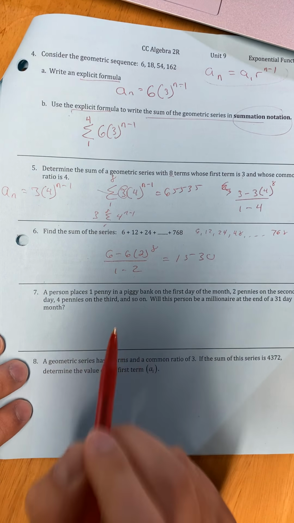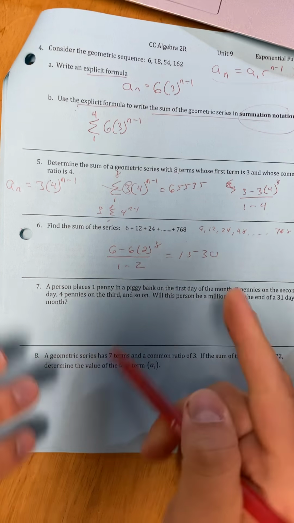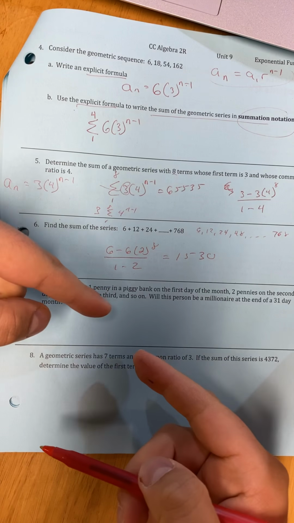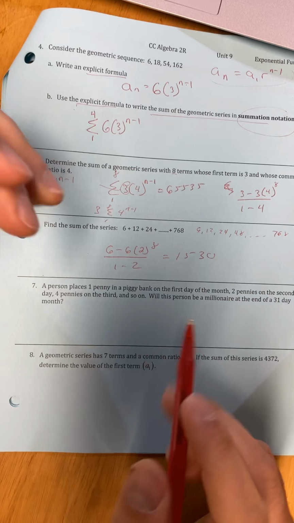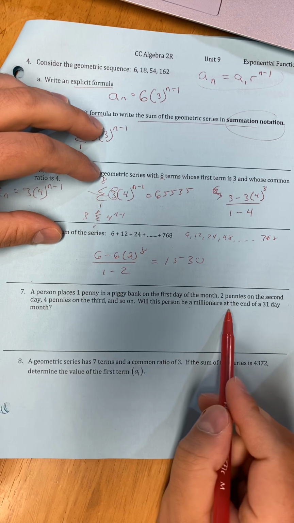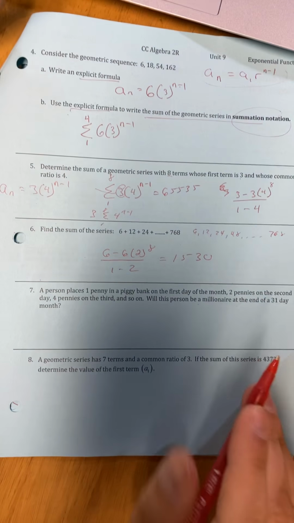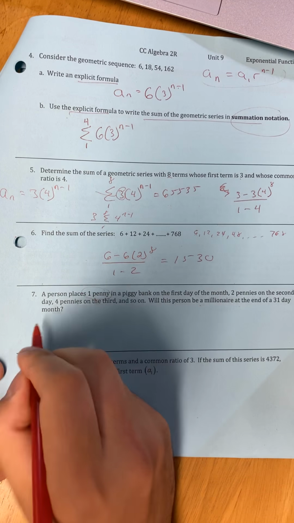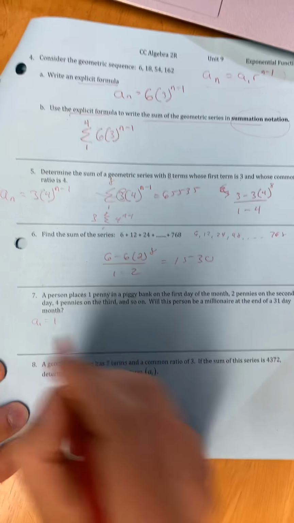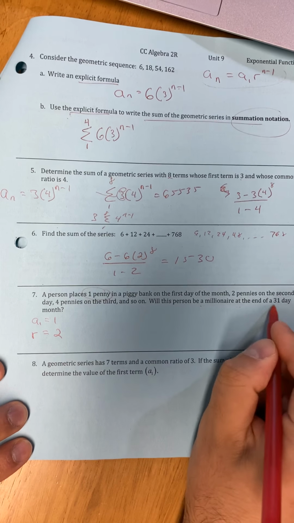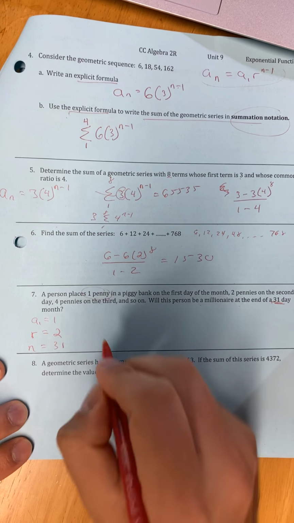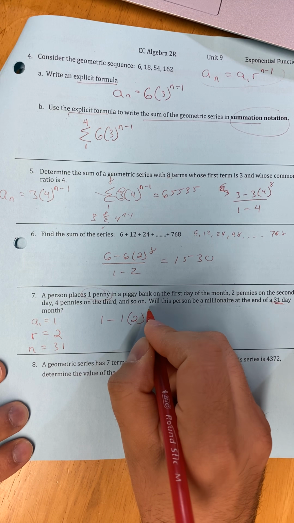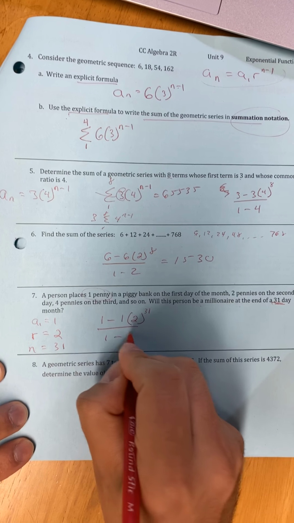This one's cool. If you put a penny in a piggy bank on day 1, and then 2 pennies on day 2, 4 pennies on day 3, 8, 16, and keep doing that for 31 days, will you be a millionaire? Doesn't seem likely, but let's verify it. So the initial value is 1. You got 1 penny, and you're doubling it, so that's your r. You get 31 days, so n is 31. So a1 minus a1 r to the 31, over 1 minus r.